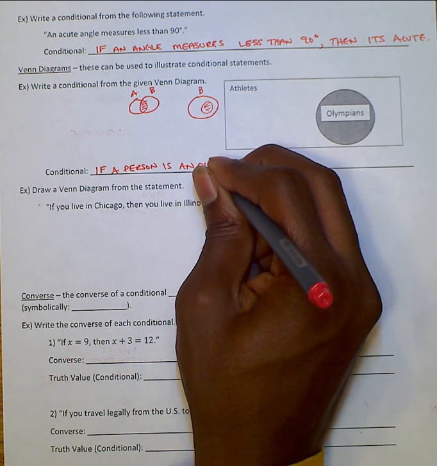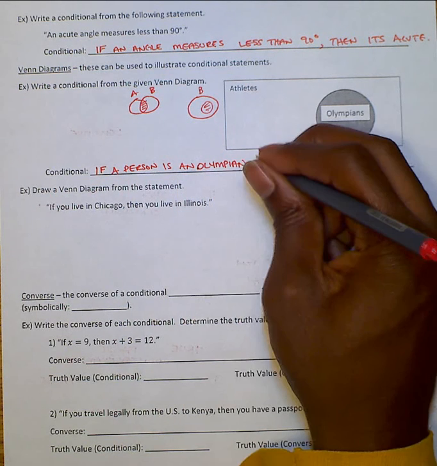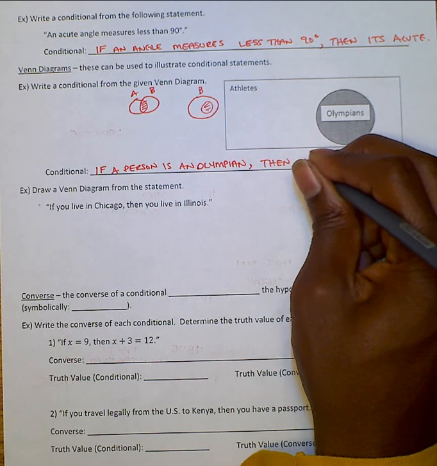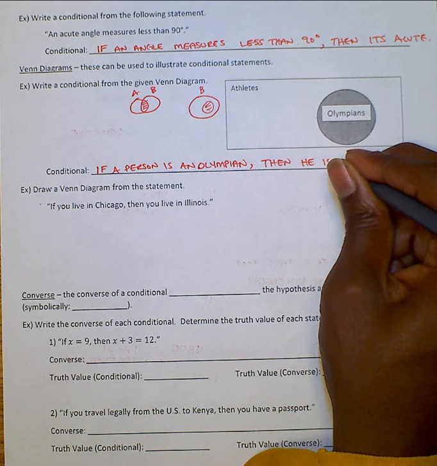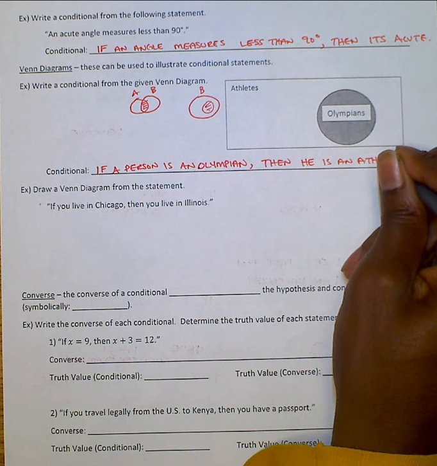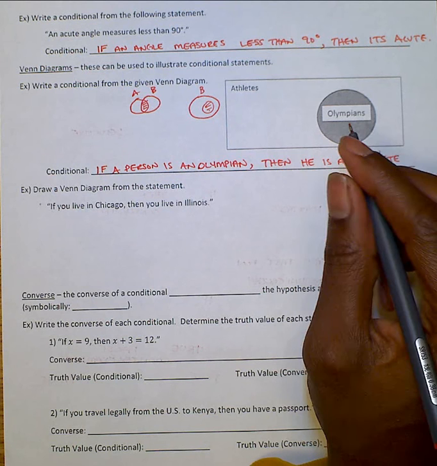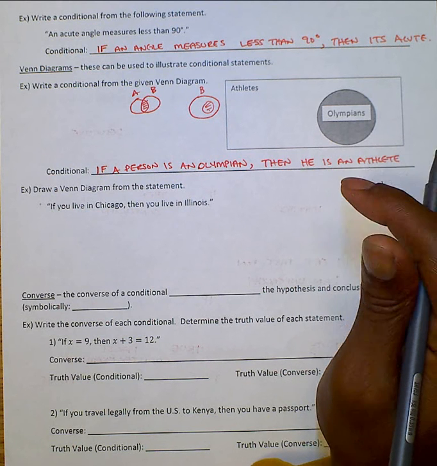Almost forgot to spell that even though it's written on the paper. Okay, if a person is an Olympian, then he/she is an athlete.